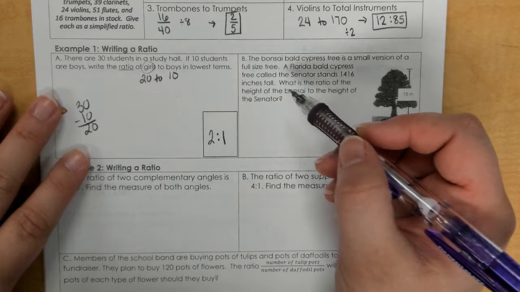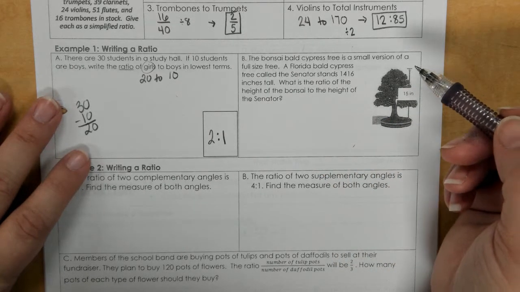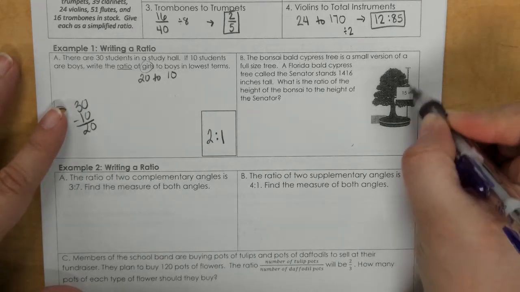In part B, the bonsai bald cypress tree is a small version of a full-size tree. A Florida bald cypress tree called the Senator stands 1,416 inches tall. What is the ratio of the height of the bonsai to the height of the Senator? We know that the bonsai, the small version, is 15 feet tall, according to this picture.